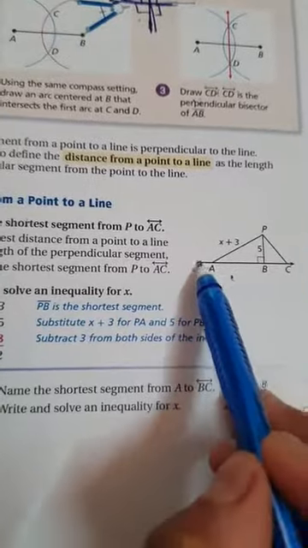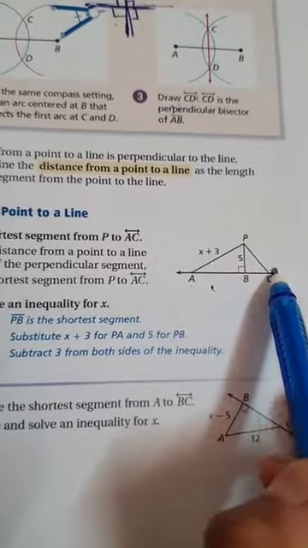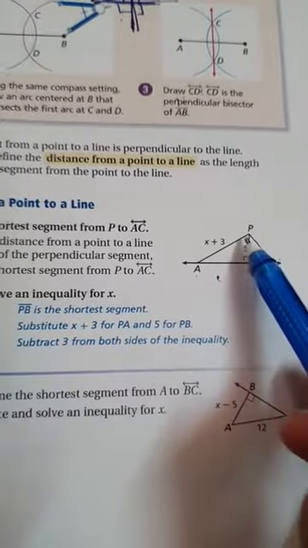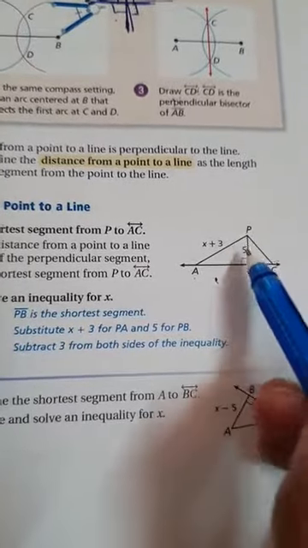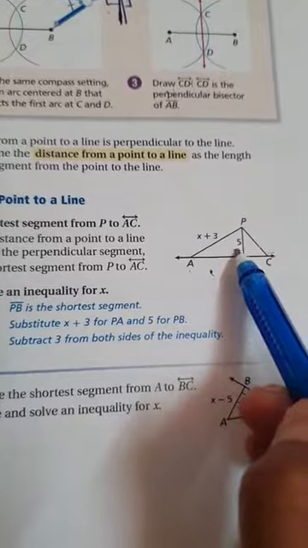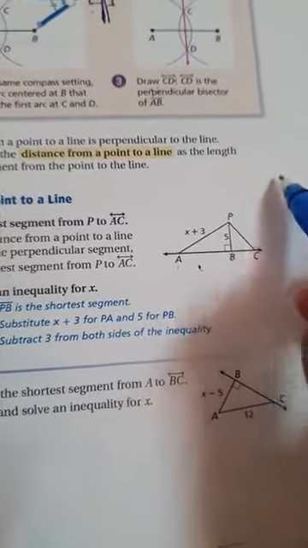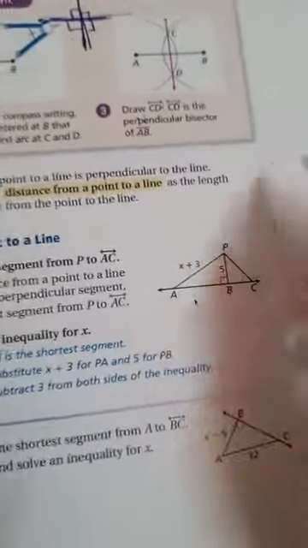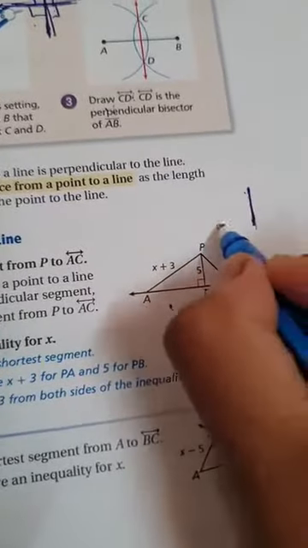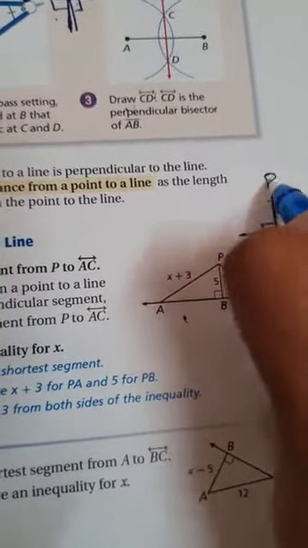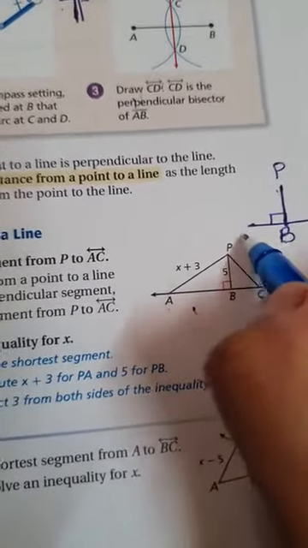This is line AB, line AP, line PC, and line PB. If you notice, this is a right angle, which means these are perpendicular lines. If I draw it separately for you, it's like this: this is P, this is B, and this is A.